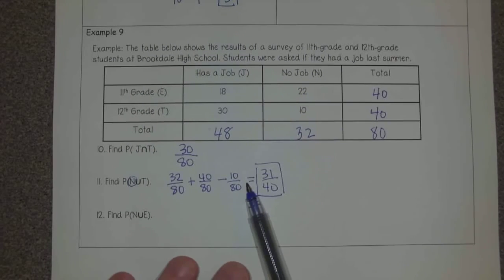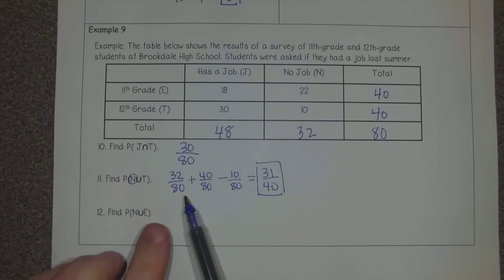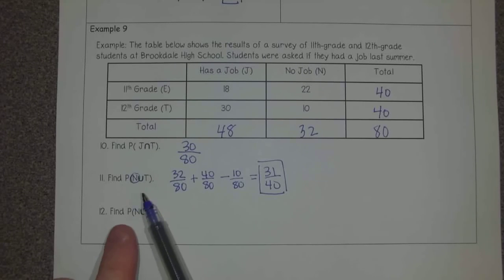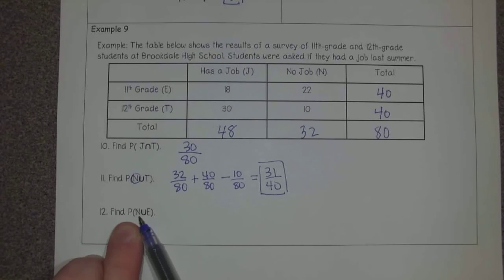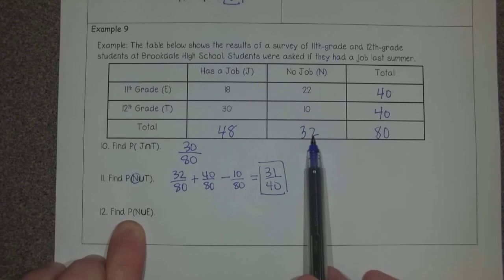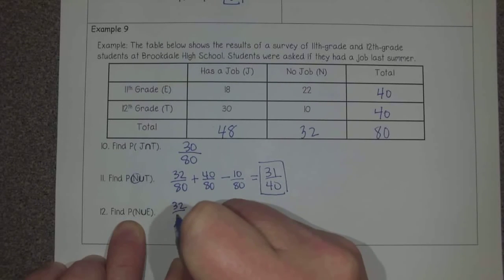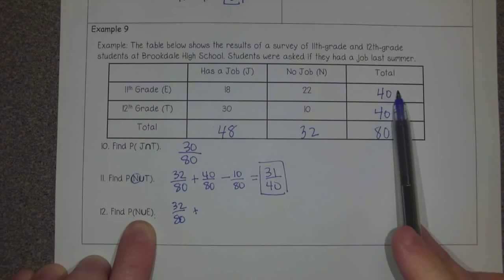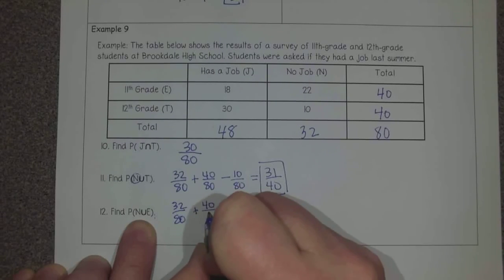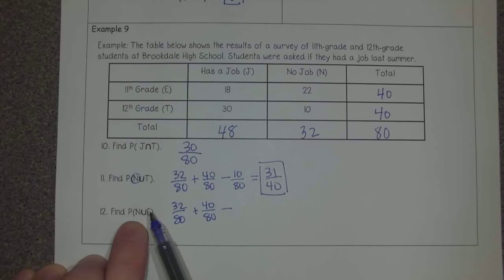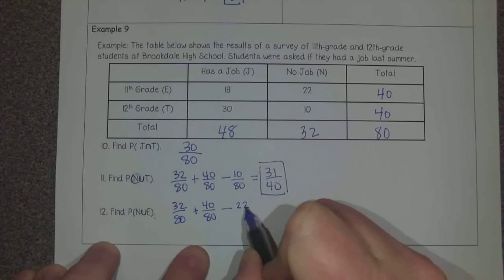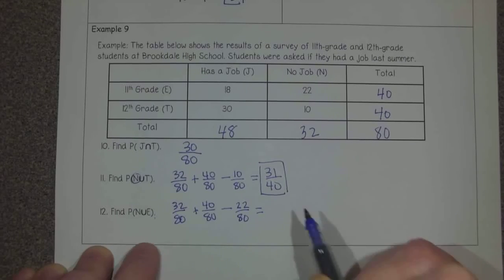Okay, questions on that problem? Okay, so this one has to be done the same way, right? Because again, it's an or. So we're going to do the probability of no job, which is 32 out of 80. We're going to add the probability of 11th grader, which is 40 out of 80. And we're going to subtract off the probability of them both happening, which is 22 out of 80. So almost the same problem, huh?